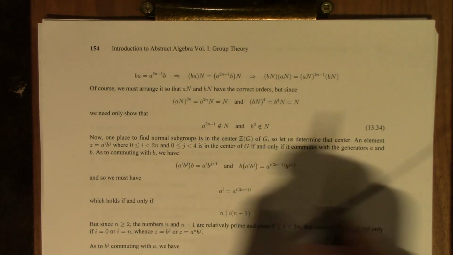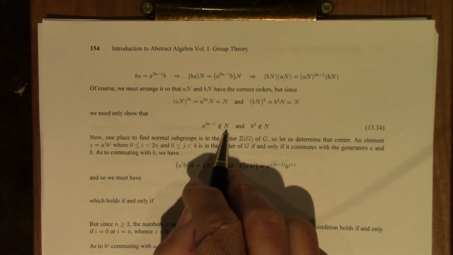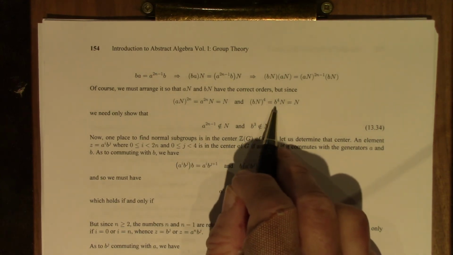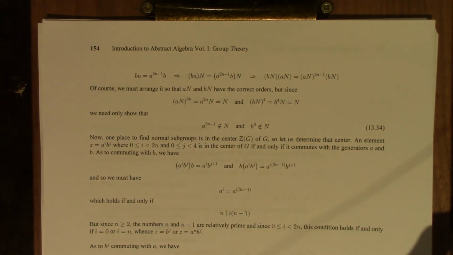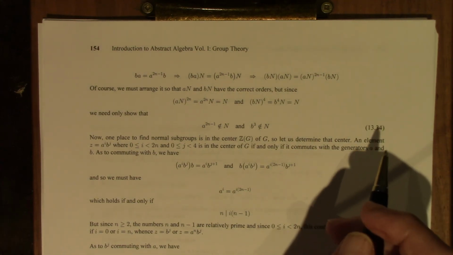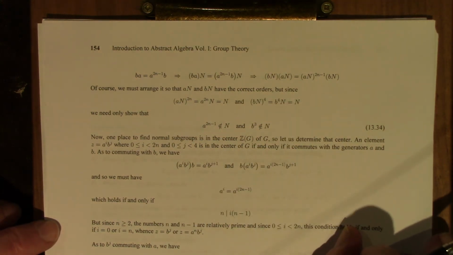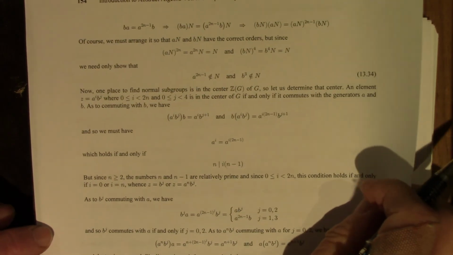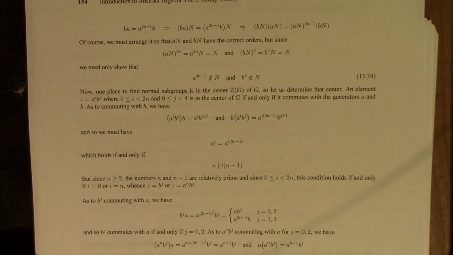We have to make sure that it's the order, so we have to make sure that a to the 2n minus 1 does not belong to N, and that b cubed does not belong to N, because that would potentially reduce the order. So this is something still left to be done to guarantee that the orders of aN and bN are correct to fit the template as generators.